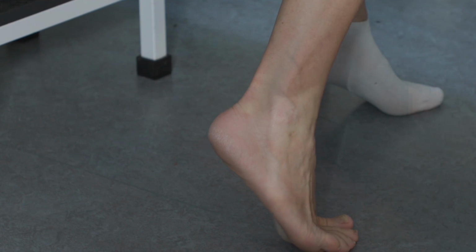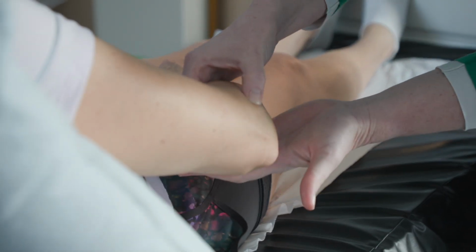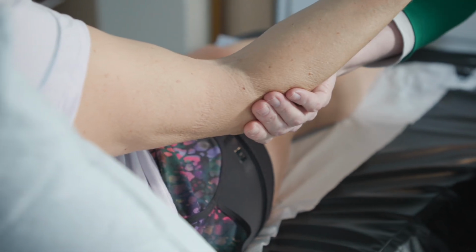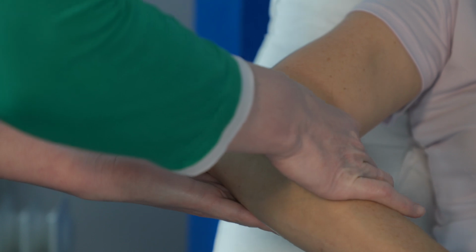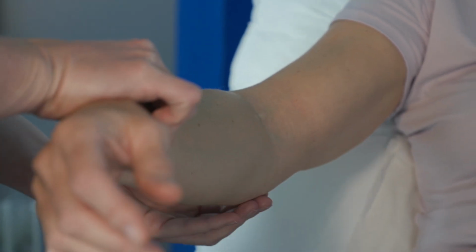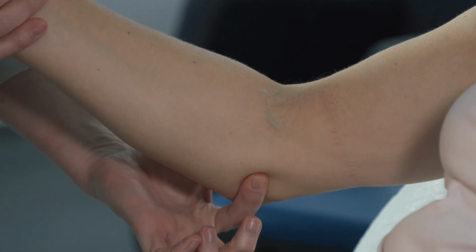So the other key area to examine is the elbow. Obviously, as well as the elbow joint, there are two key sites where tendons from the forearm attach onto the elbow, and you can look for tenderness, swelling or thickening at these sites.